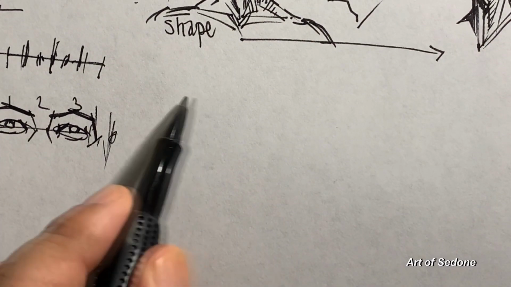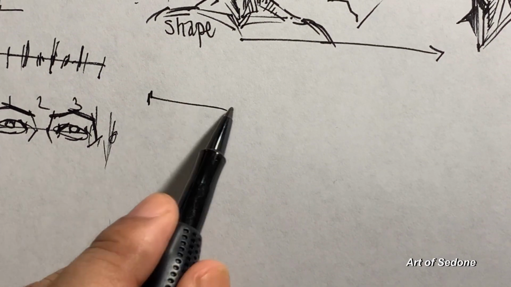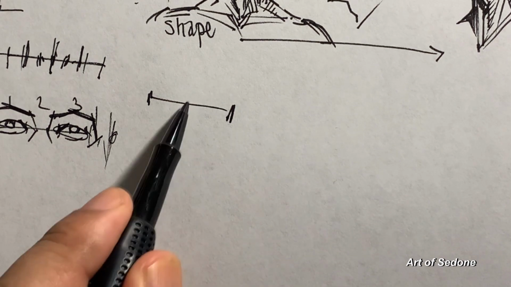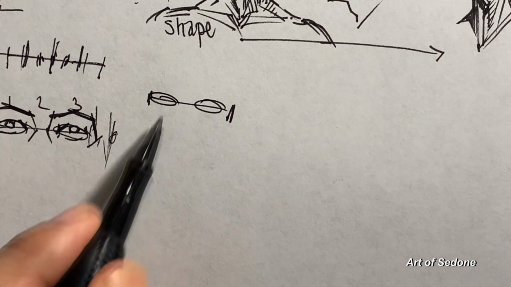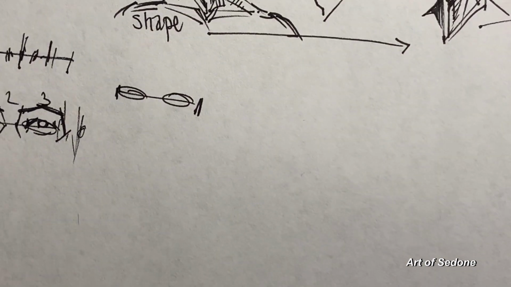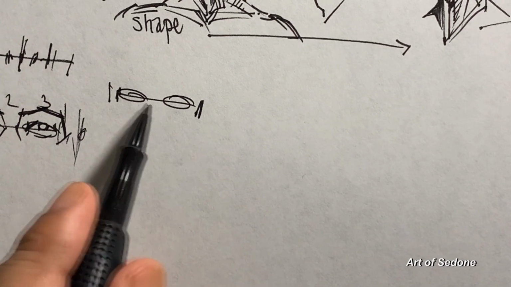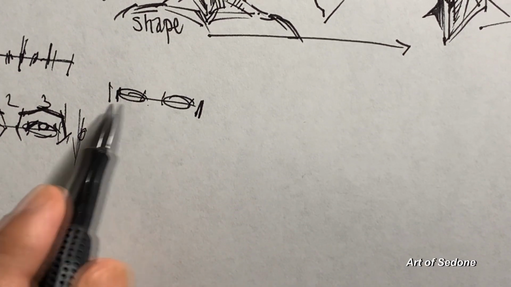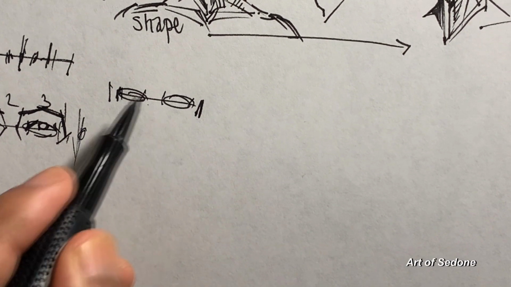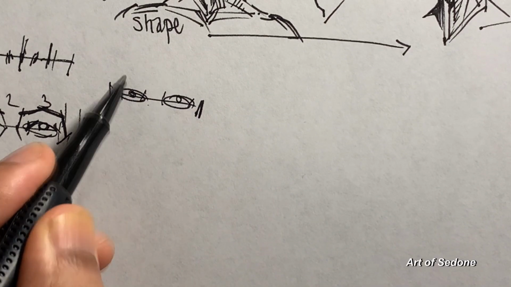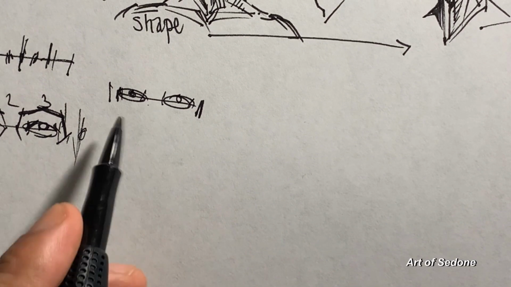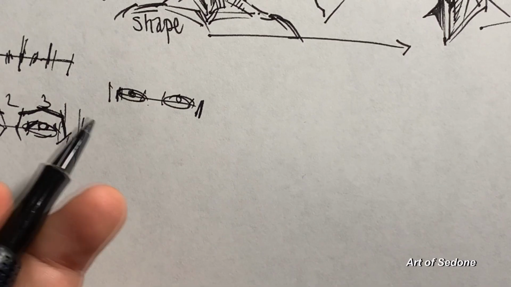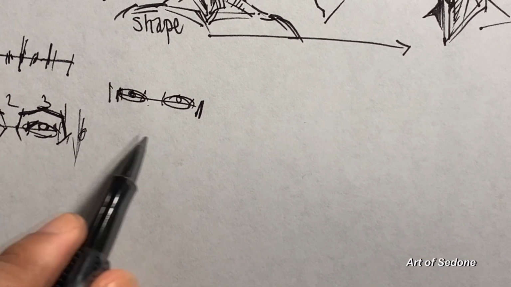let's say that this is the eyes, and let's just draw some eyes real quick. See, I just eyeballed that, so to speak. Then let's say the nose.